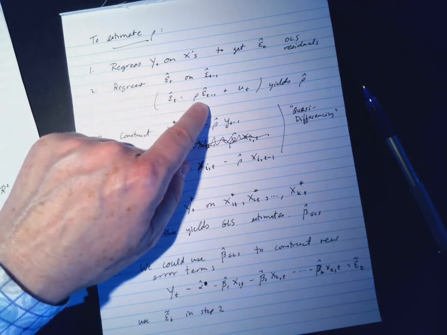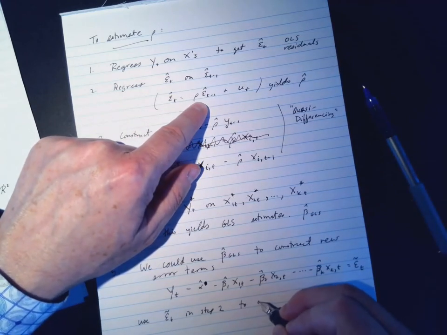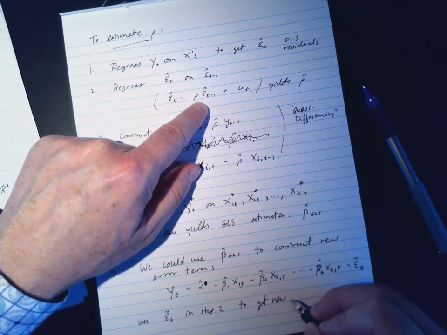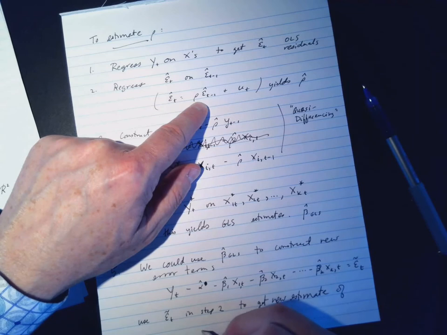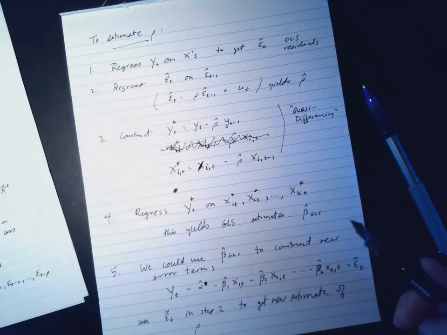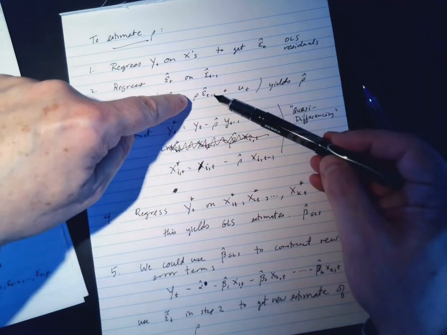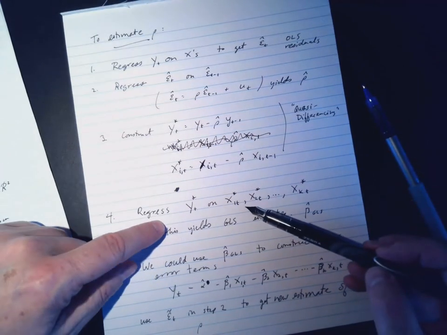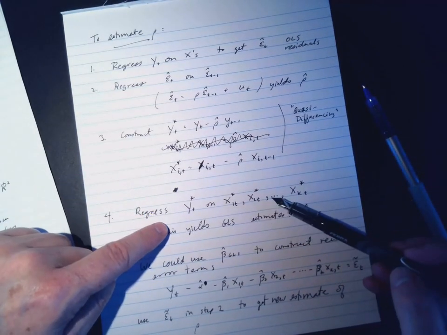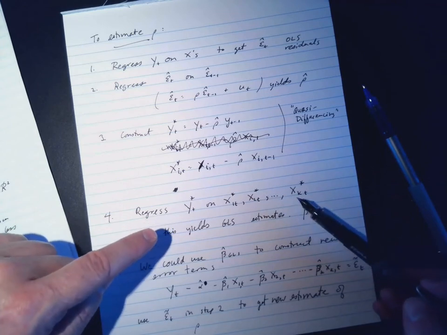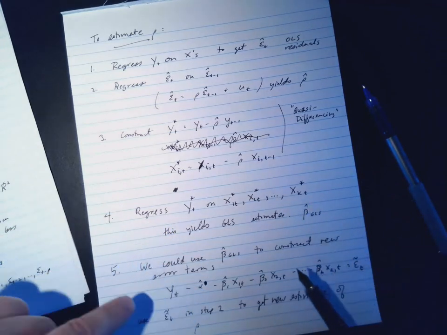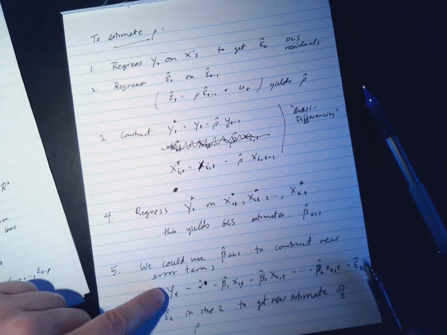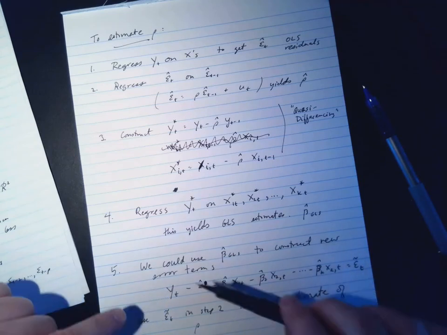All right, so I've gone up here now to step 2, and I get a new estimate of rho. And then now I use that new estimate of rho to do the quasi-differencing. And then I get to step 4, do that regression, and then I can go on to step 5 again, get a new set of error terms.